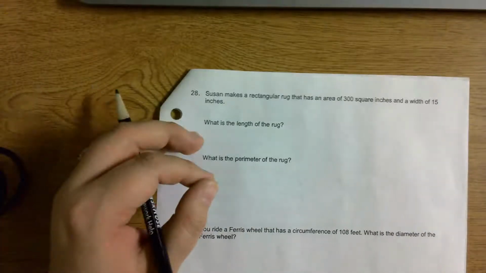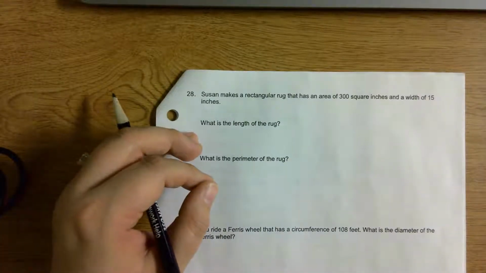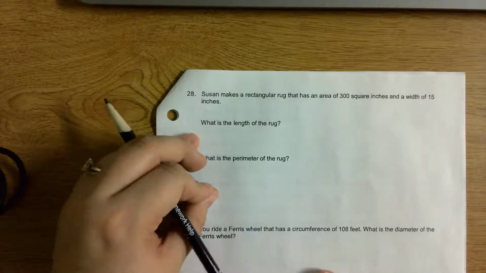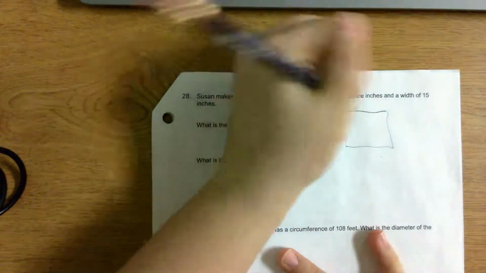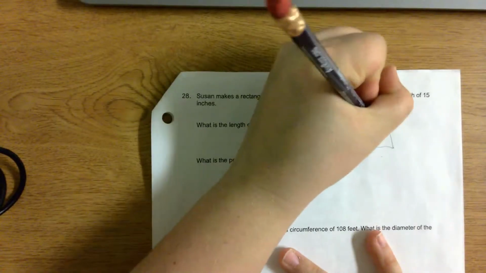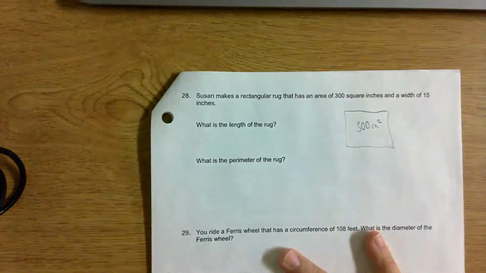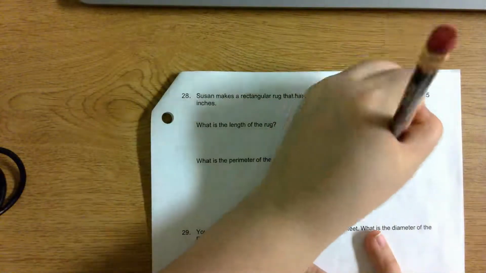Susan makes a rectangular rug that has an area of 300 square inches and a width of 15. So I'm going to draw my rug. I've got 300 square inches of area. I've got a width of 15 inches. First, we need to find the length.